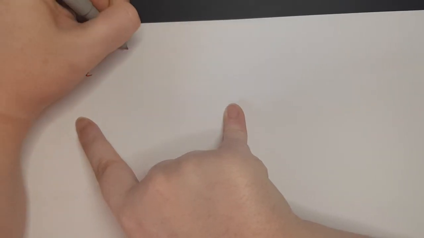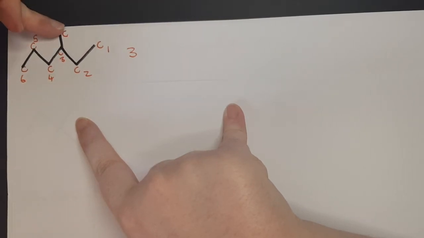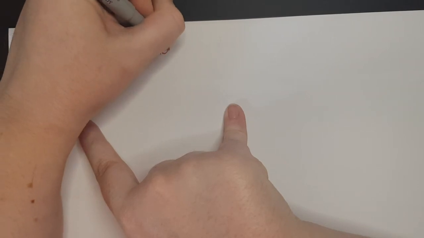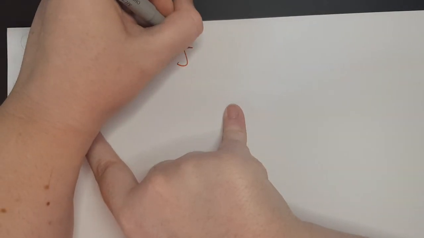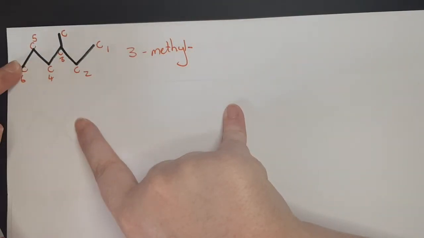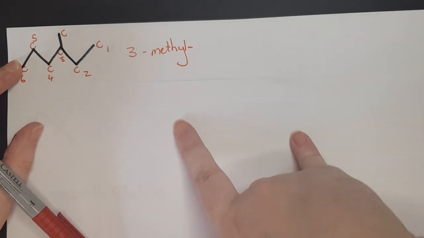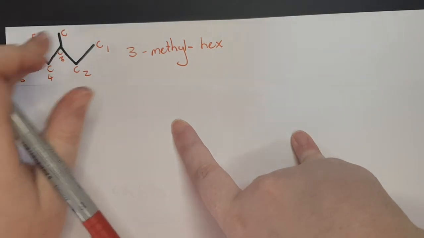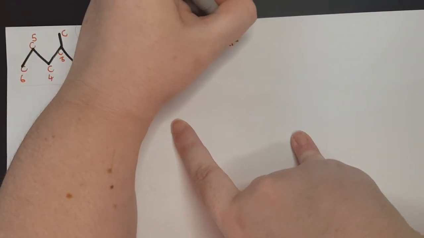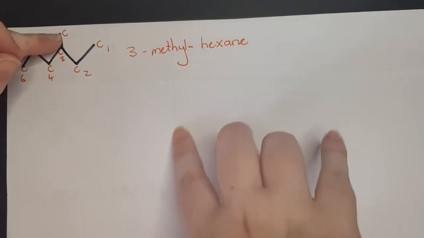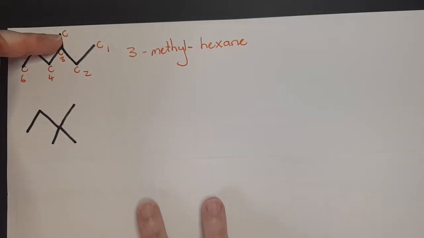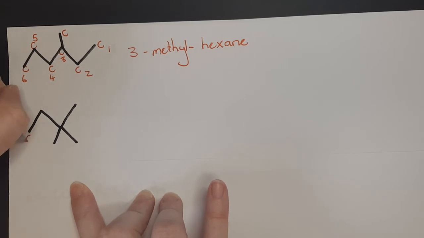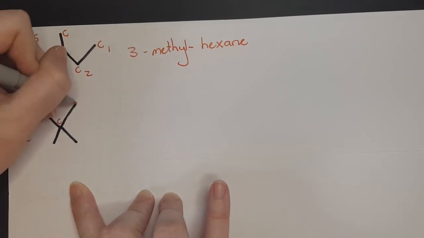So on carbon 3, there is a 1 carbon side chain. So that's a methyl. And there are 6 carbons in the chain in total, so that is hex. And since it is an alkane, I say hexane. Okay, now if I look at this one, so again, each point is a carbon.